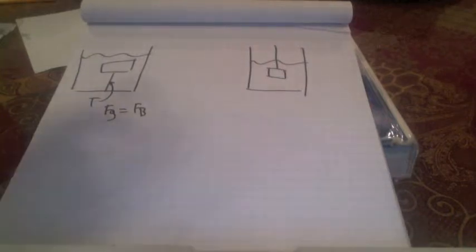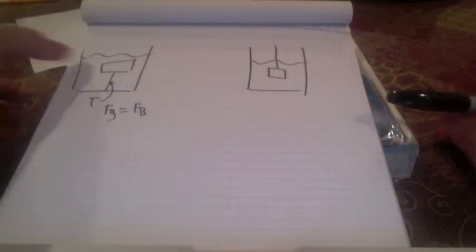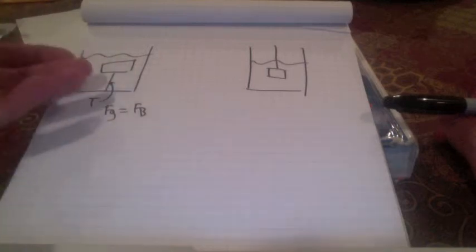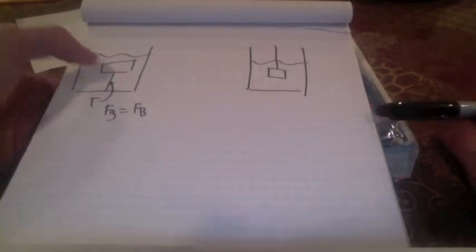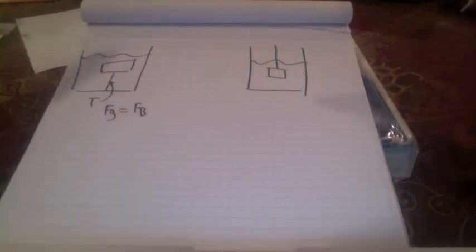Alright, so let's look at some more conceptual situations involving a block of wood suspended in a liquid with a string attached to it. This object here would float without the tension due to this massless string.